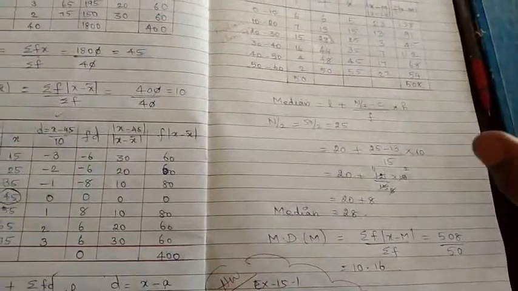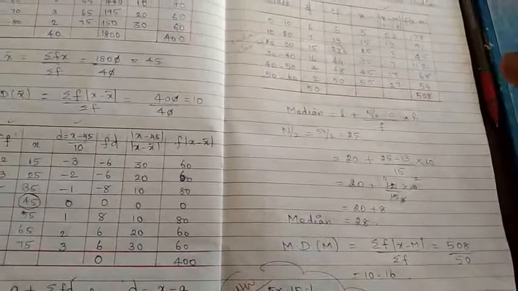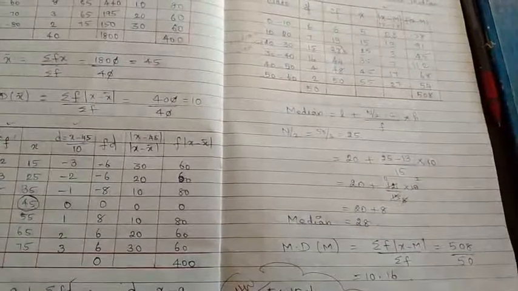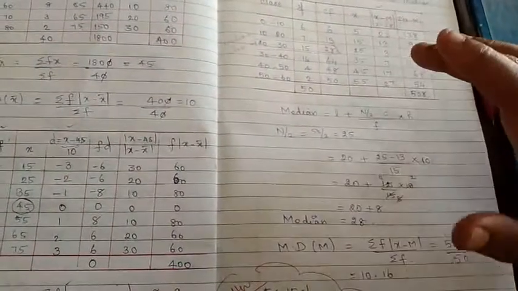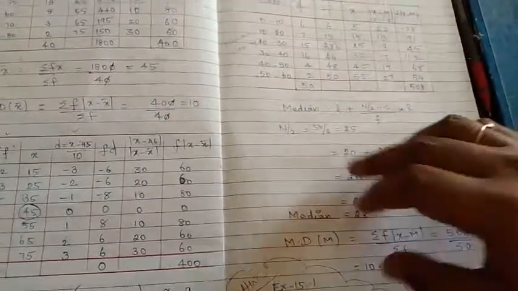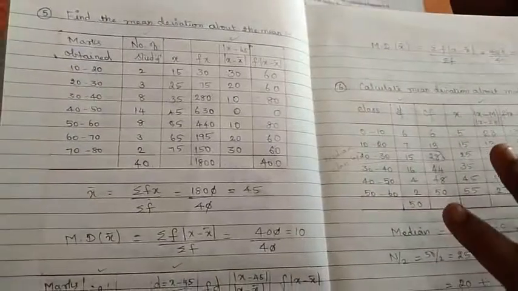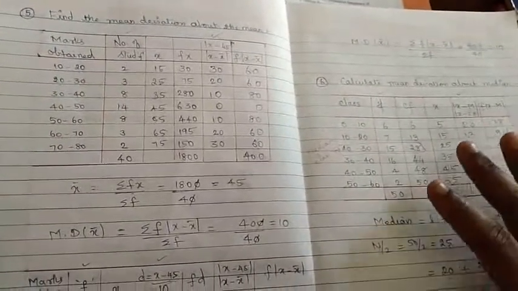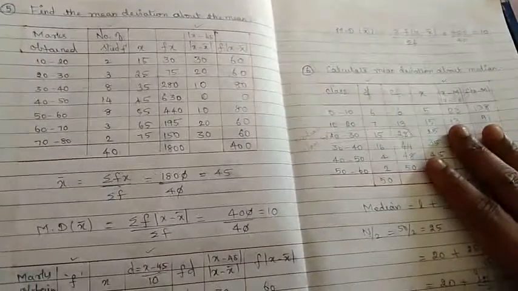So one thing you have to remember, whether it is going to be mean deviation about mean or median, for the final deviations you have to find the mean only. Okay, these are the 6 different methods or problems which you will come across in mean deviation, right?